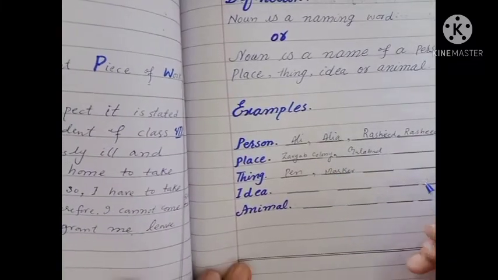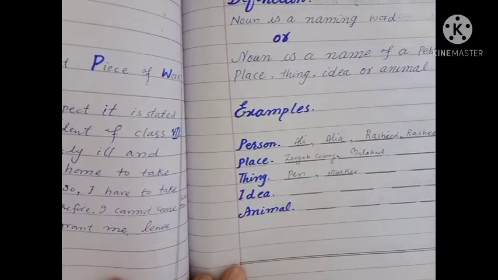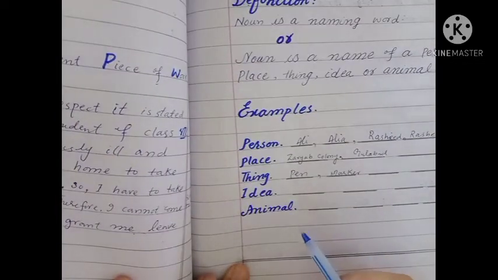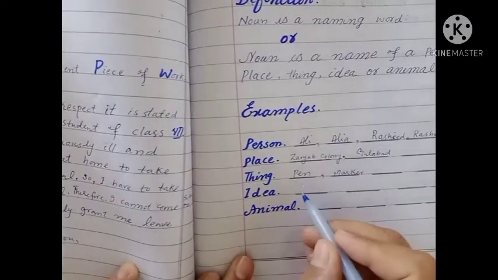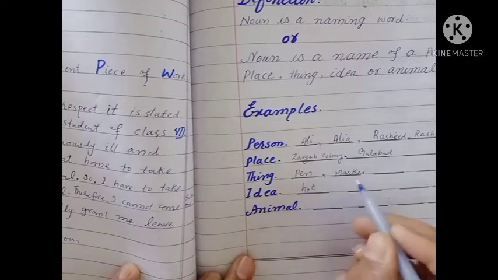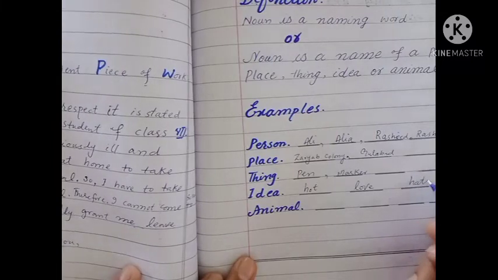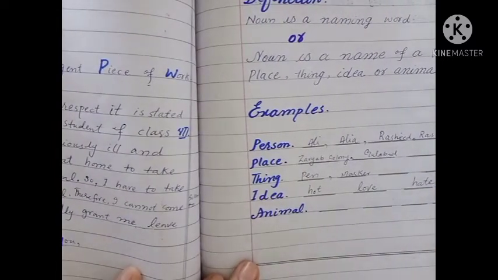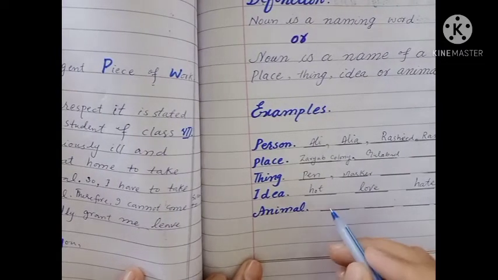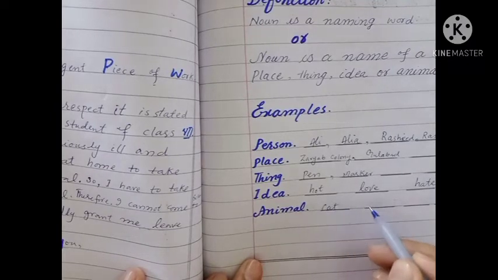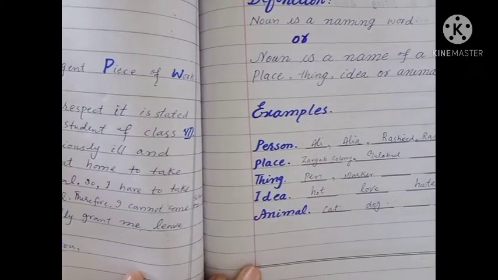And idea, this is a conceptual noun, like all the abstract nouns. Suppose I write heart or love or hate. So these are the nouns that usually we cannot see practically with our eyes, like love and hate. An animal, that is very easy. Suppose I write cat and dog, etc. So on and so forth.